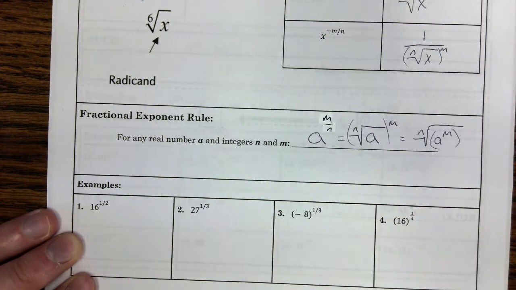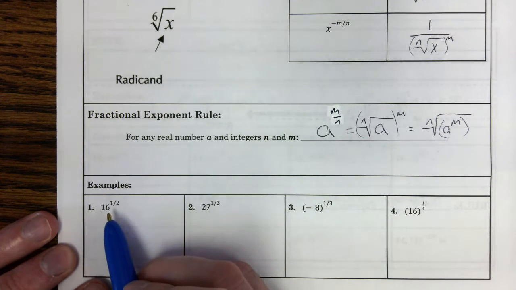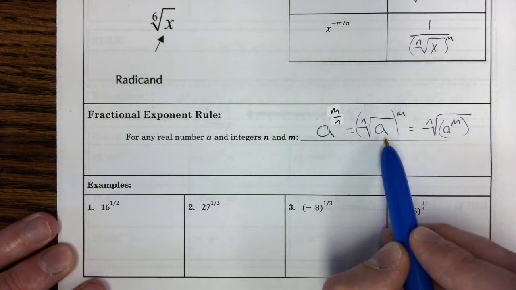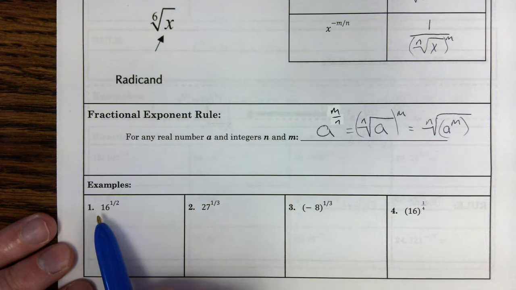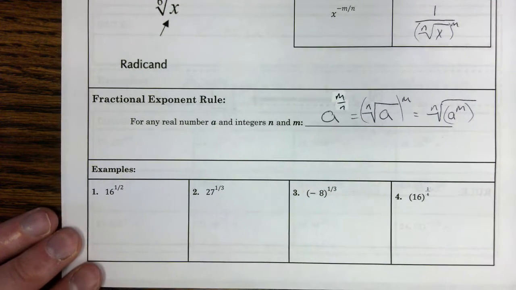Depends what you want to do first. They are equally the same. So when you get something like this, my recommendation is to do it this way. Because as we know that roots in a tree go down, we want to be dealing with a smaller number, and powers go up. We don't want to be dealing with a large number.